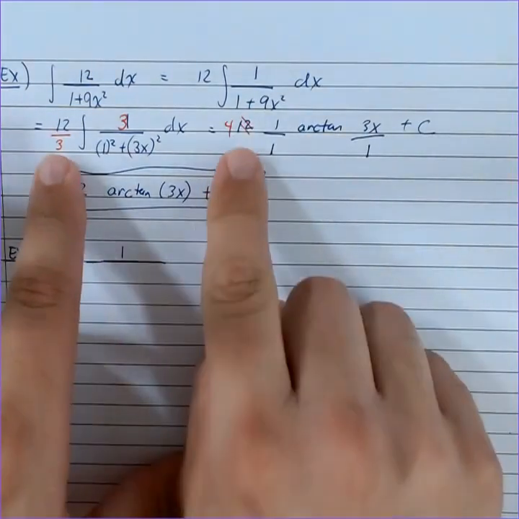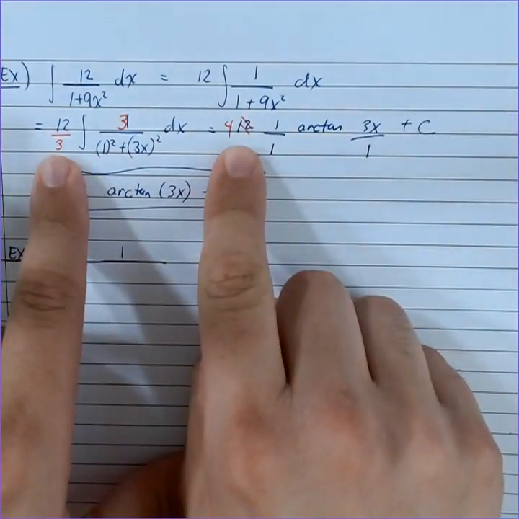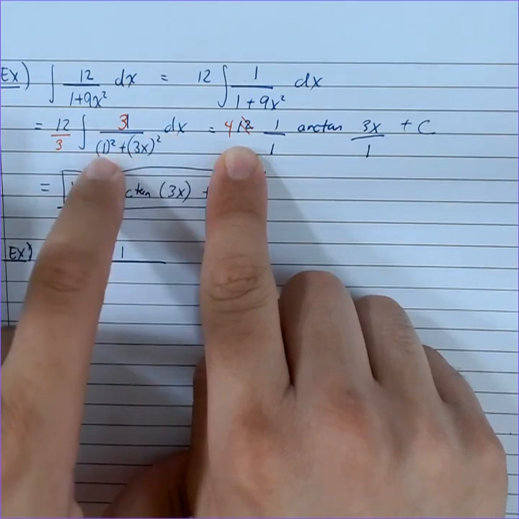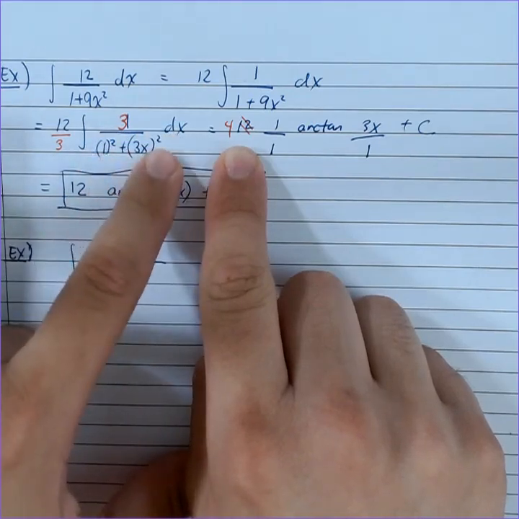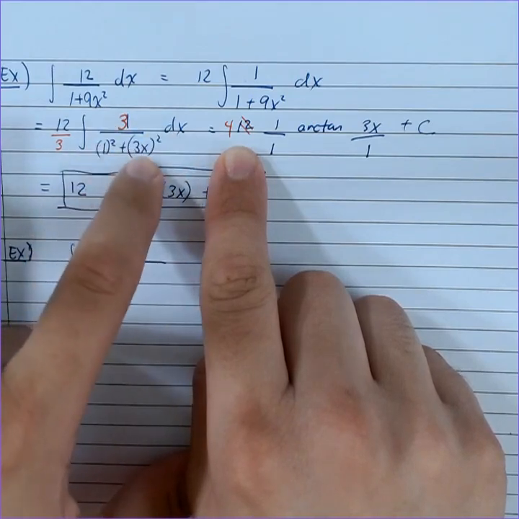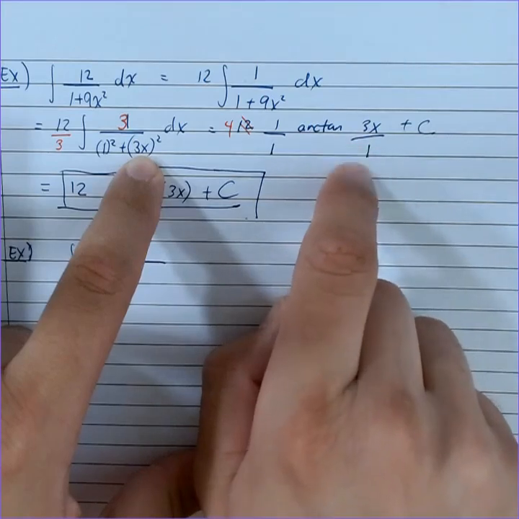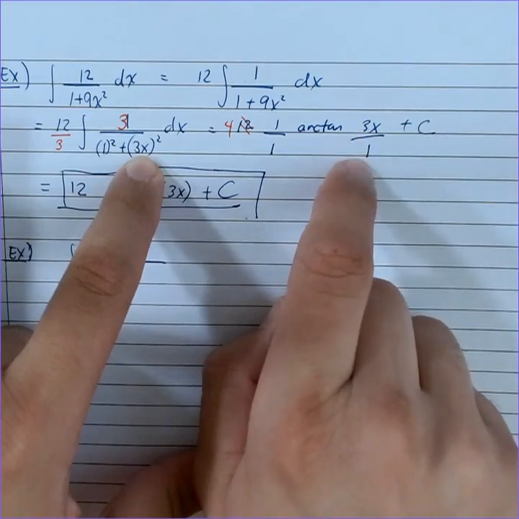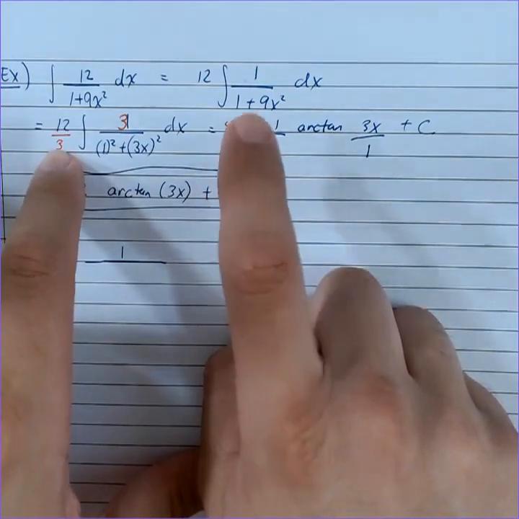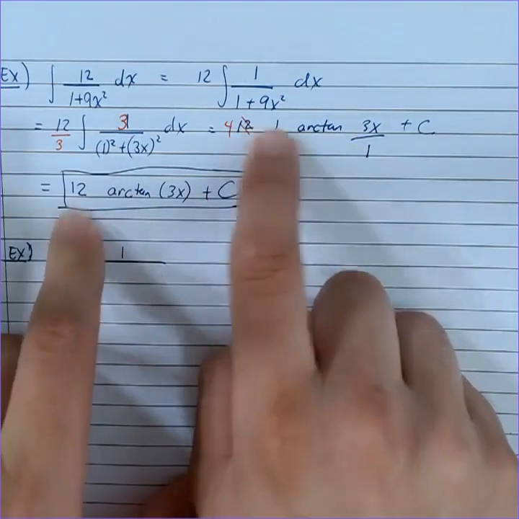And so that's going to be 4 times the integral of u prime over a squared plus u squared. Oh, okay, so the integral of u prime over a squared plus u squared, that's going to be the arctangent of 3x over 1. Okay? This 12 over 3 reduced to 4, so this is 4 times the arctangent of 3x, not 12.